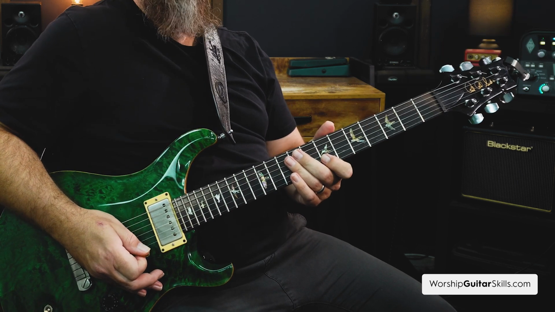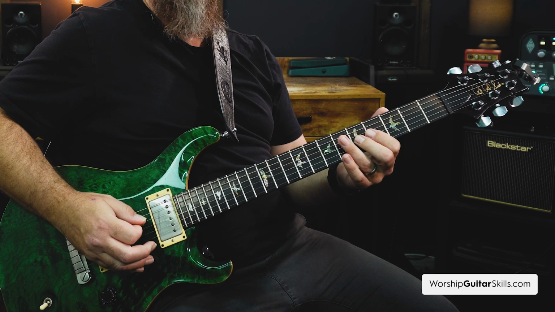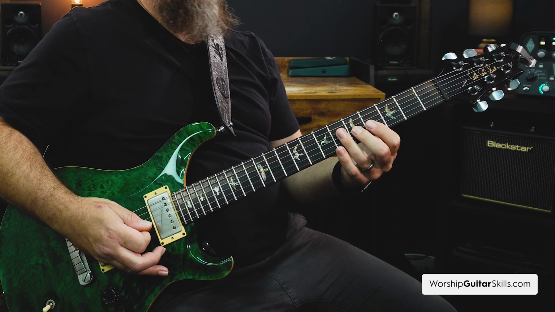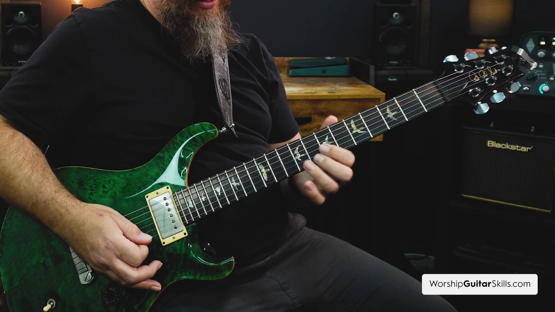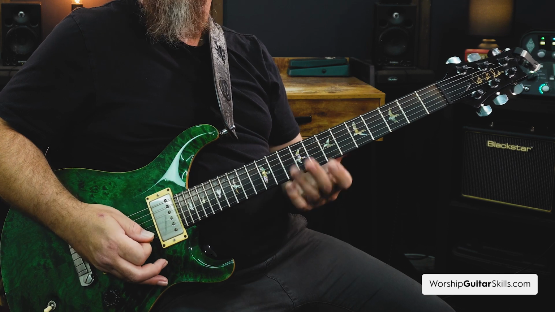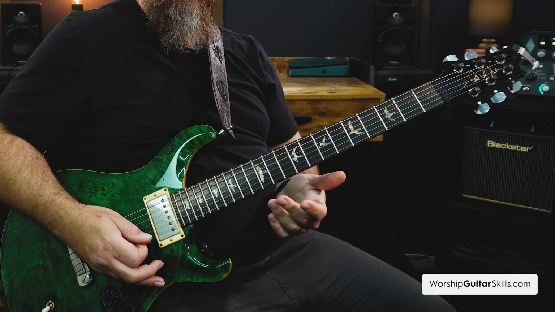And then I just double the melody line that I played earlier down an octave. So instead of 5, 4, 7, 5, 4, I have 8, 7, 10, 8, 7 with exactly the same rhythm. If you have a two-guitar setup in your church, it's a cool way that you can distribute parts between each other.